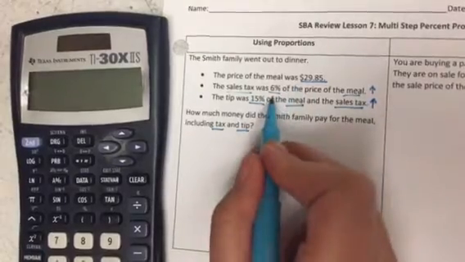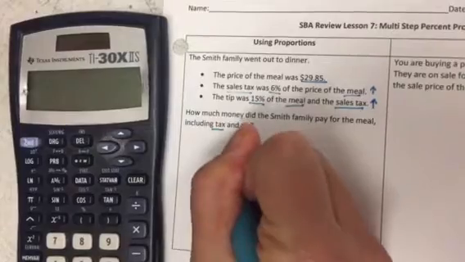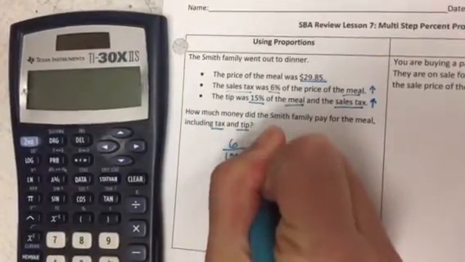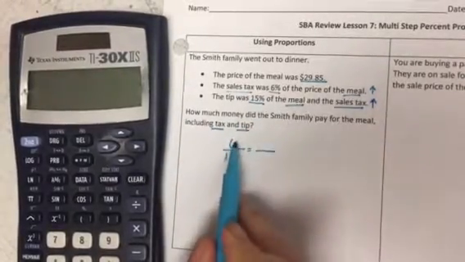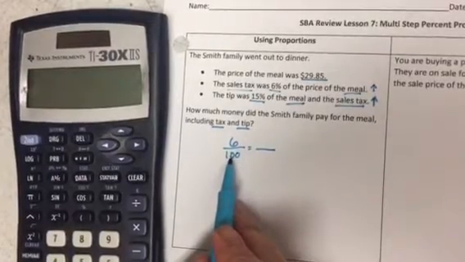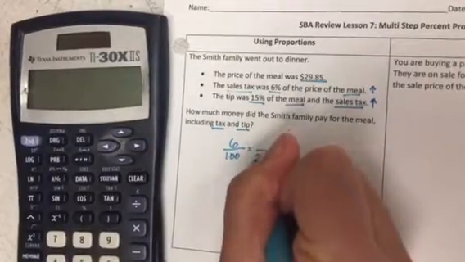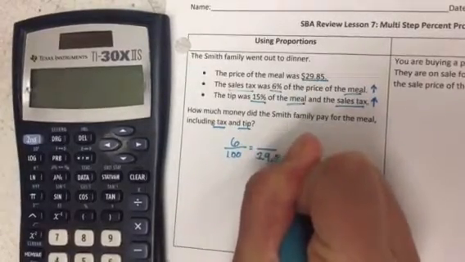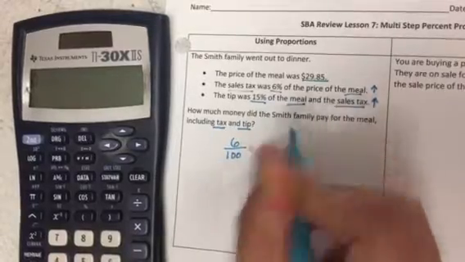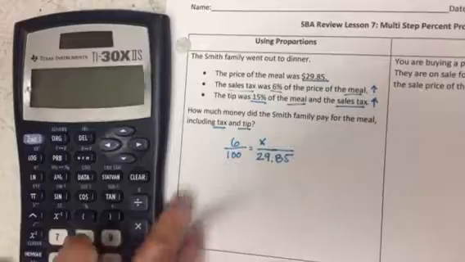So let's go ahead and start first with that 6% of the meal price. So we're going to have 6 over 100, so 6%. 6 is the part that is tax. 100 is the total amount. And the total amount of the meal needs to match up with the total percent. We're just trying to find the part of that total that is tax.